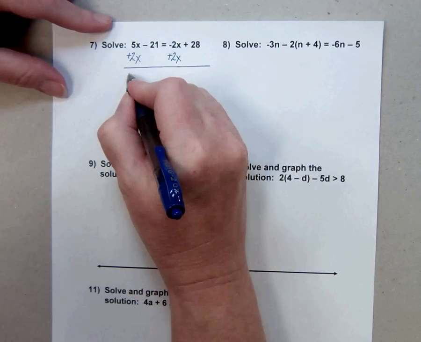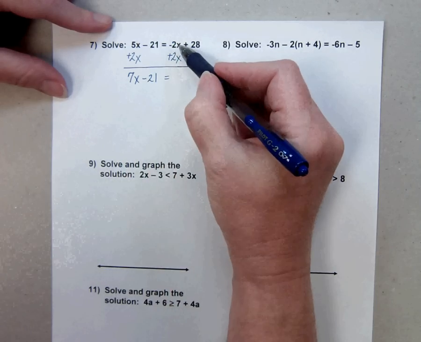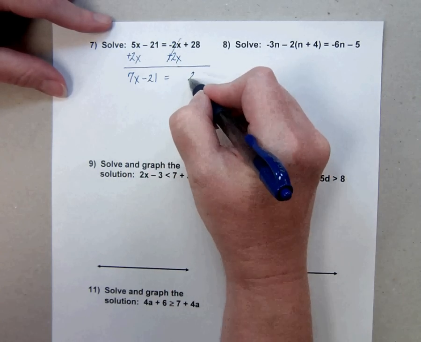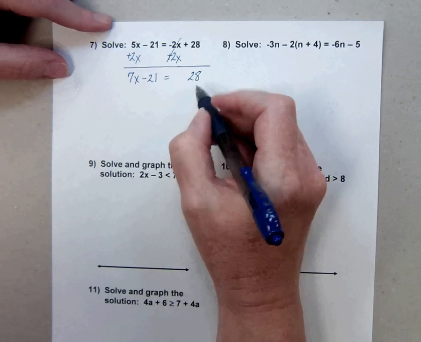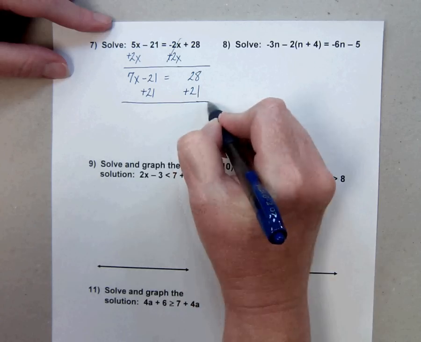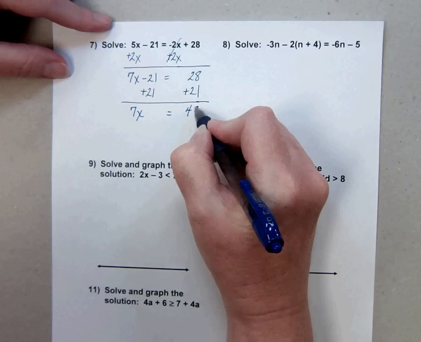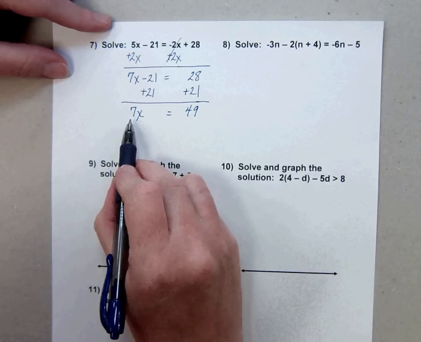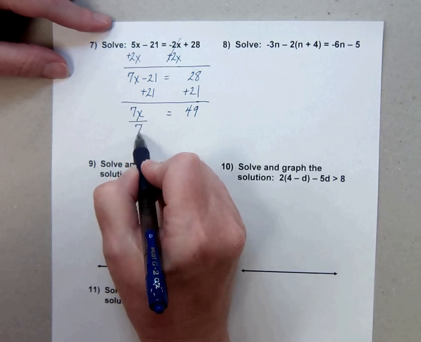So this side would make 7x. The negative 2x plus 2x would turn that into a 0. So you bring down the 28. On the equation now, you're going to add 21 to both sides. Bring down your 7x. 7x would equal 49. 28 plus 21. Now, since this means 7 times x equals 49, you're going to solve by dividing by 7.